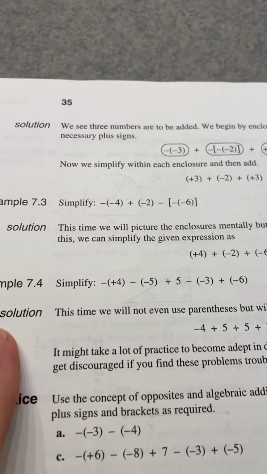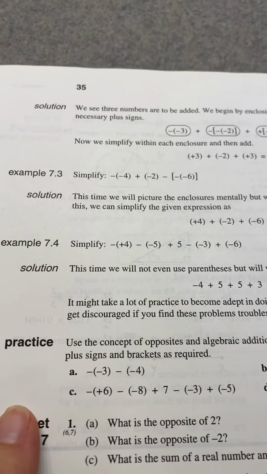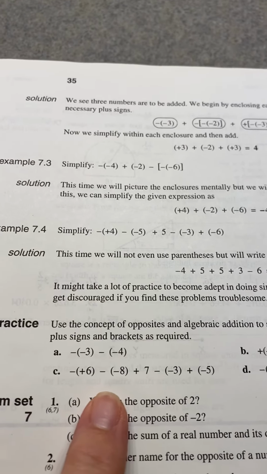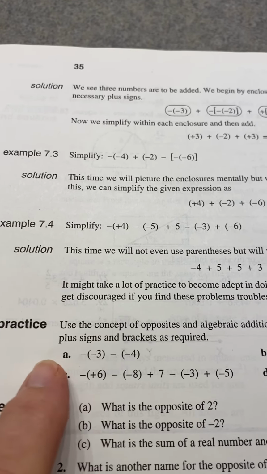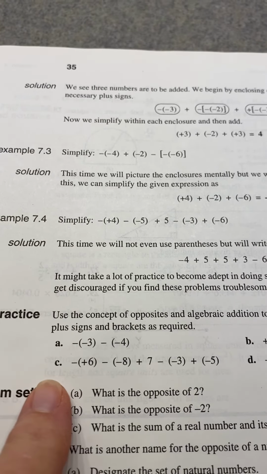So do walk through a couple of these other examples. Hopefully it will be fairly clear to you. I do believe the answers to practice A and C are in the back of the book as well.